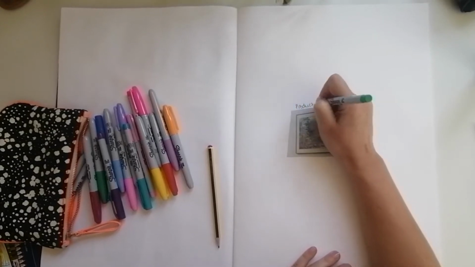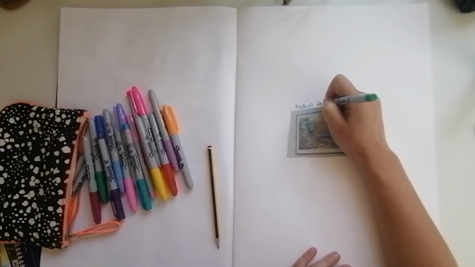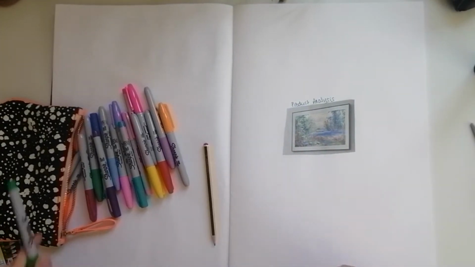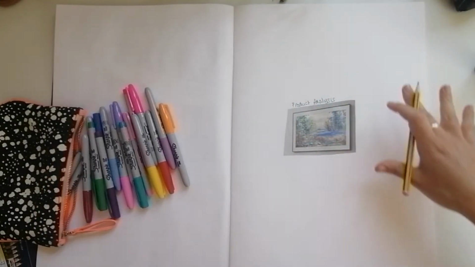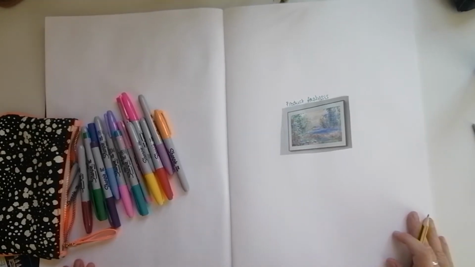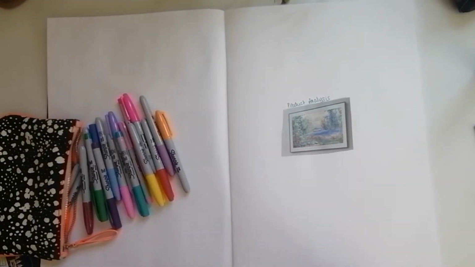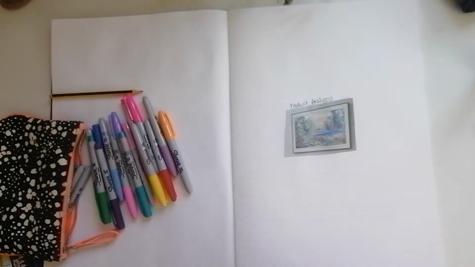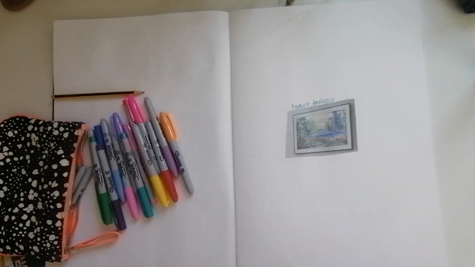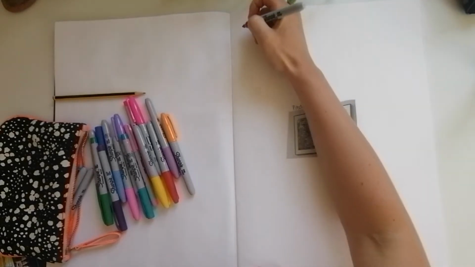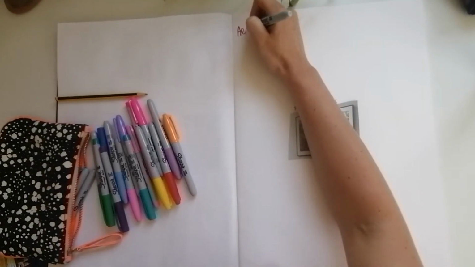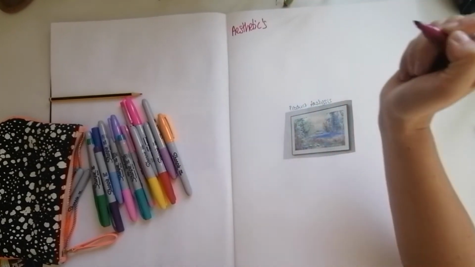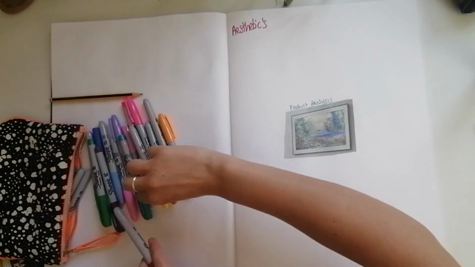Product analysis. Okay, so that's what it is, and then I'm going to do a spider diagram all the way around the outside using the Access FM help sheet. So I'm just going to go for it, because otherwise I don't want to waste your time. So we're going to start over here with aesthetics. Okay, and using lots of colour.